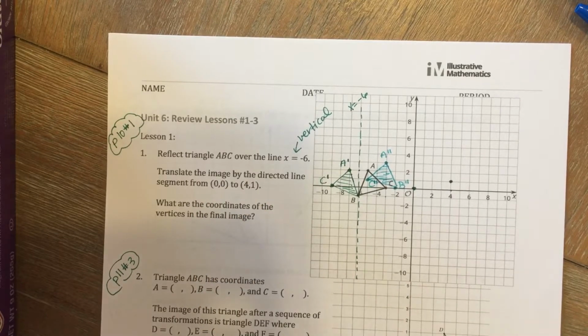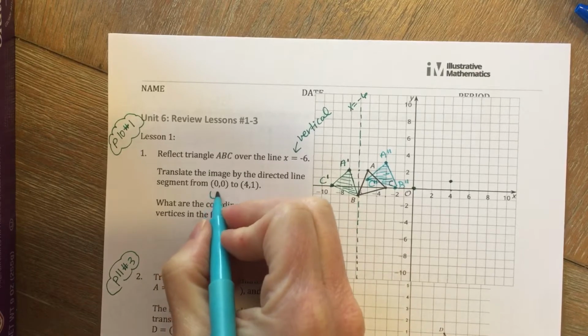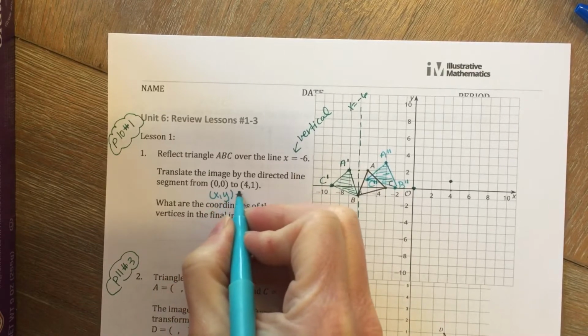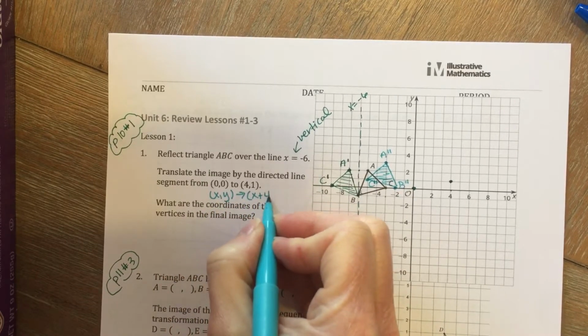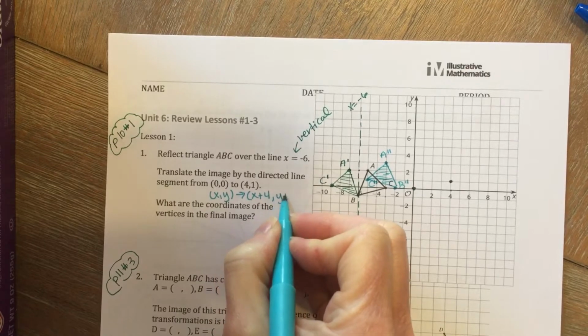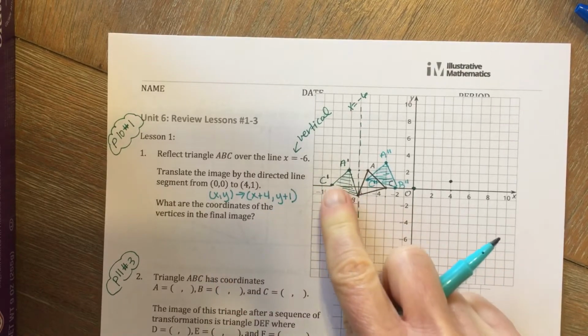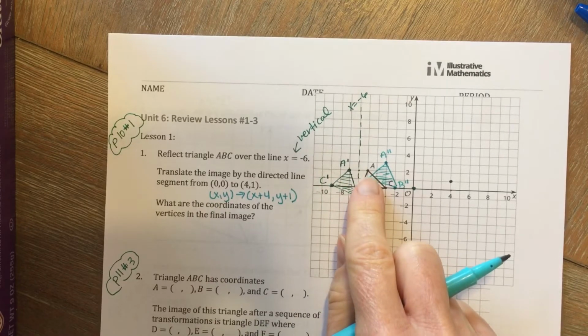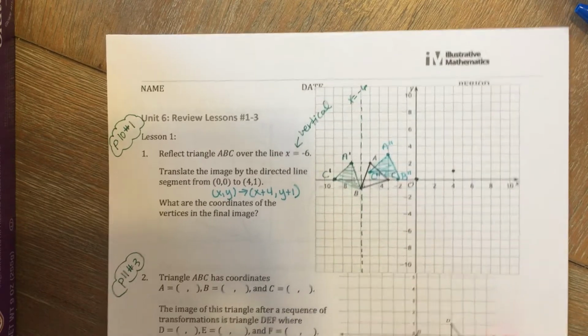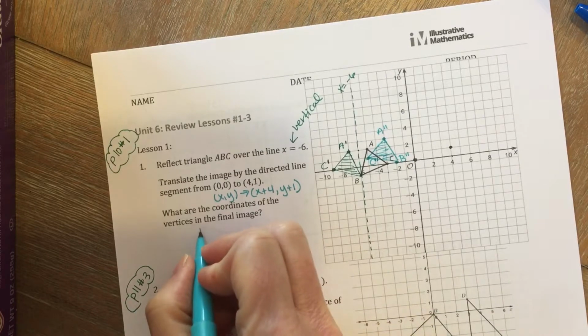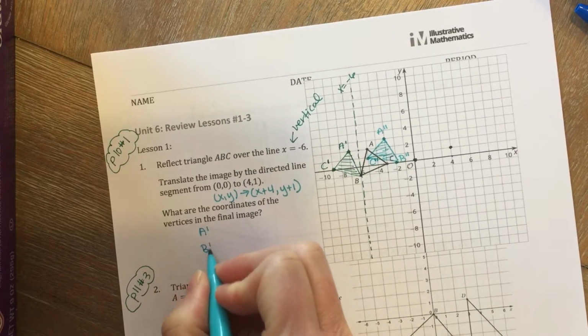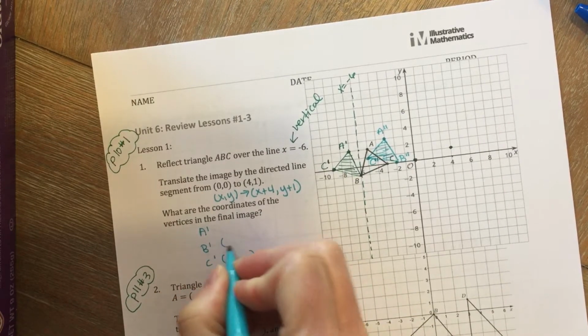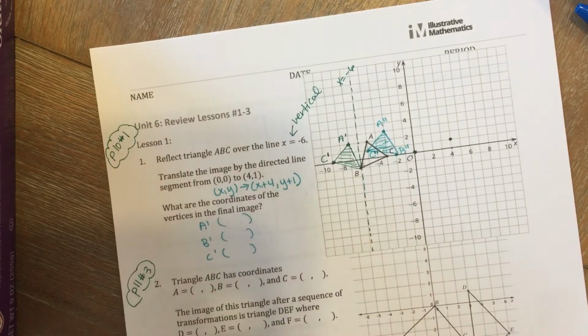You might remember we began talking about this as my xy coordinate goes to x plus 4 and y plus 1. So I took each of these coordinates and I added 4 to the x direction and I added 1 to the y direction. Now it asks for the coordinates of the final image. So my A prime, B prime, C prime, you need to go get me those coordinates.